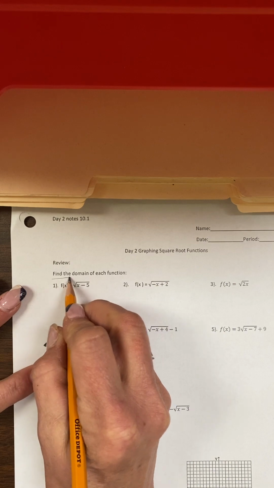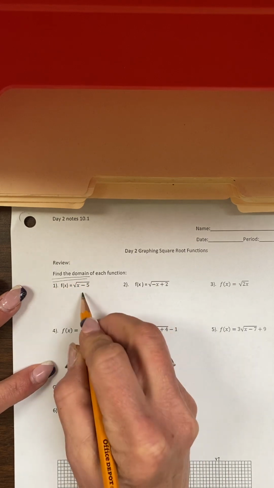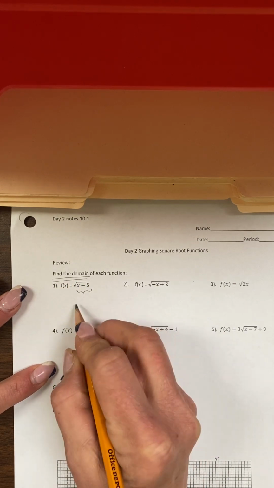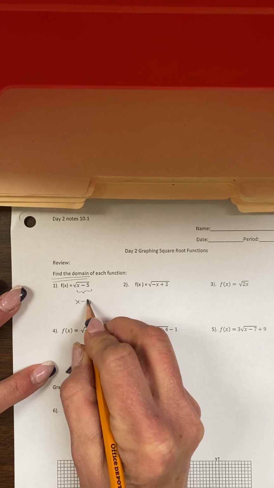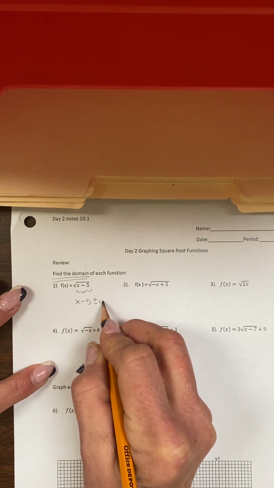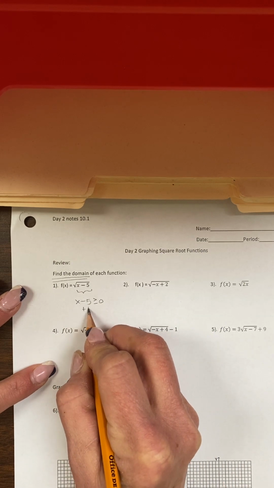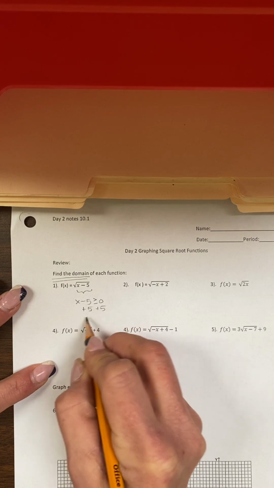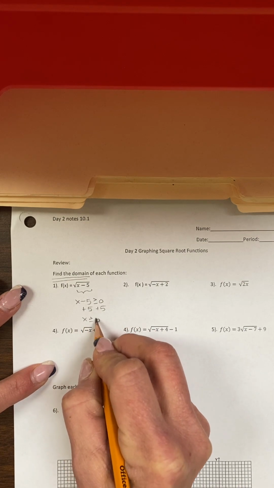Okay, if it says to find the domain, you just pull out what's inside the radical, set it greater than or equal to 0, and then you will just solve it. So adding 5 to both sides, that gives you x greater than or equal to 5.